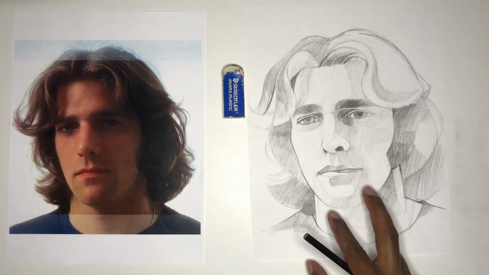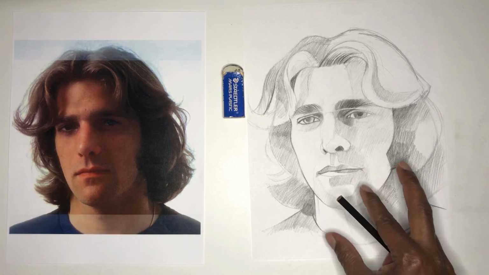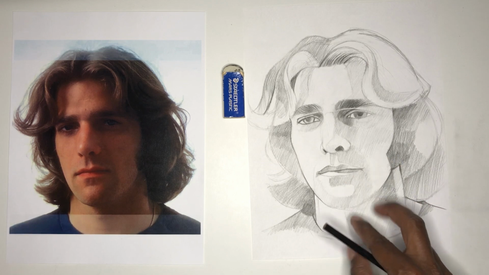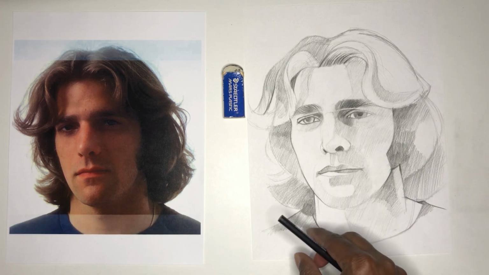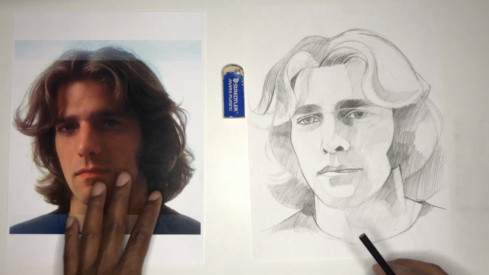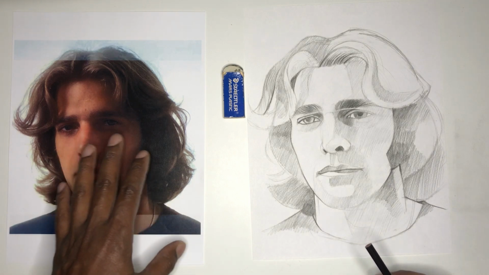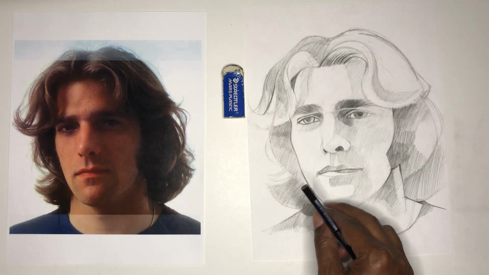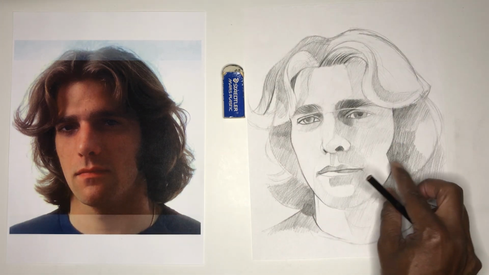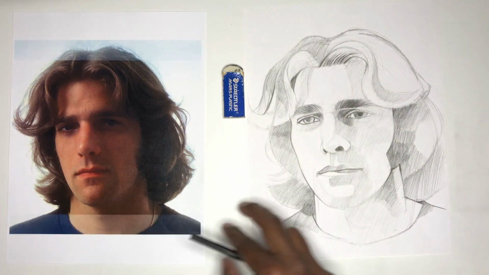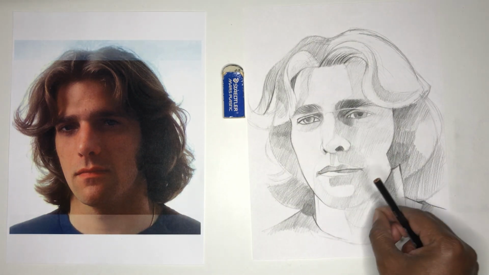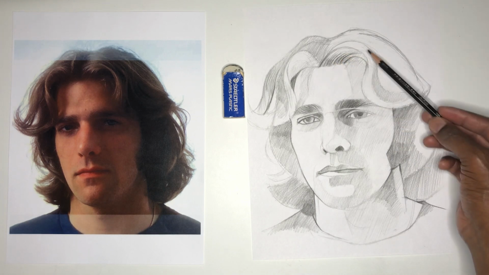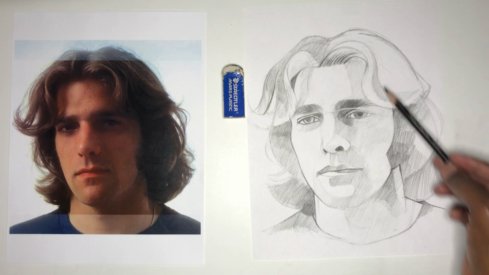So as you can see, this is a process. It's not going to happen really fast. It's just a constant buildup of value, and with his hair having a lot of different subtle values in it, I'll try to block in all the values of his hair, and then I'll come back in with sharp detail and give you an indication of the direction of the hair flow.